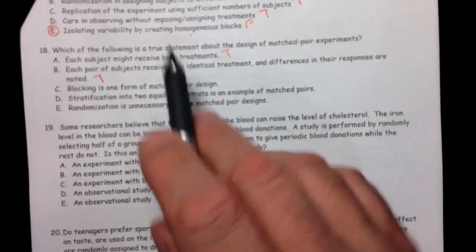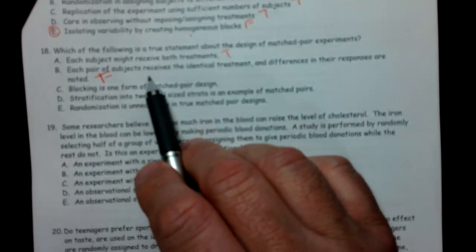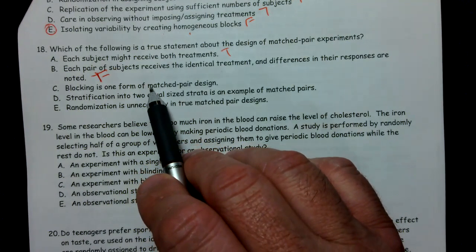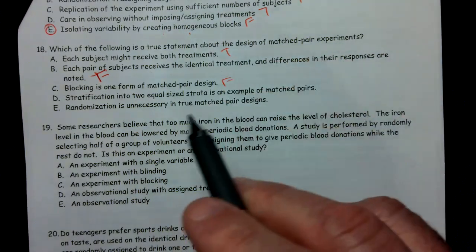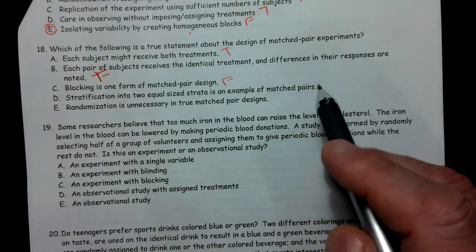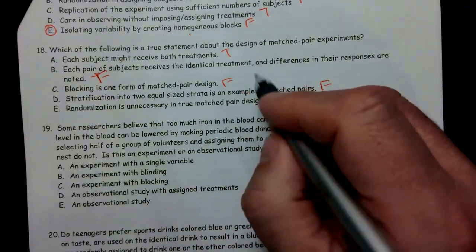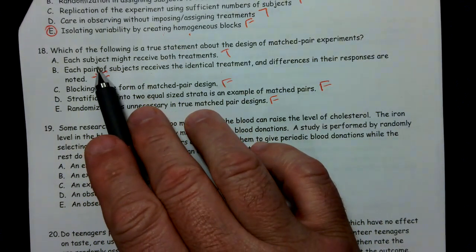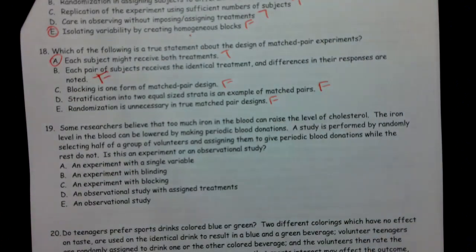Oh, each pair receives identical. That's false. Each individual receives the treatment. Blocking is one form of matched pairs. That's false. It's the other way. Matched pairs is a form of blocking. Stratification, we don't stratify for experiments. That's false. Randomization is unnecessary? No, randomization is always necessary. So each subject might receive both treatments. 18 is A. That's our best answer.